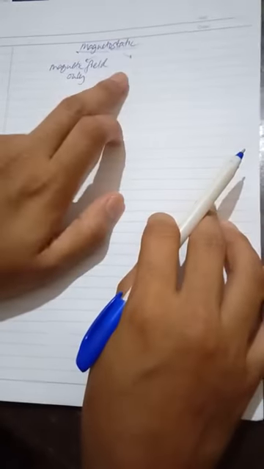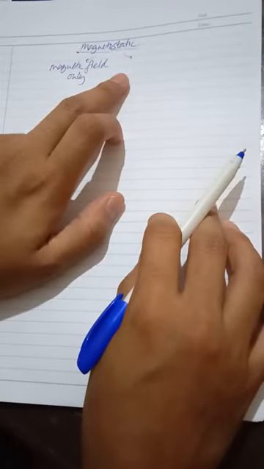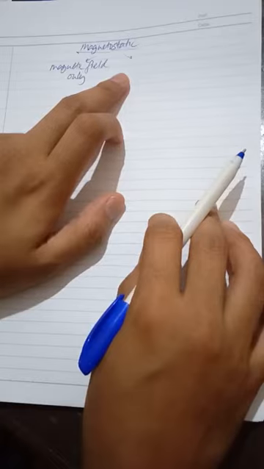And for the word static, it shows us that the field here is a time invariant field, or time independent field.